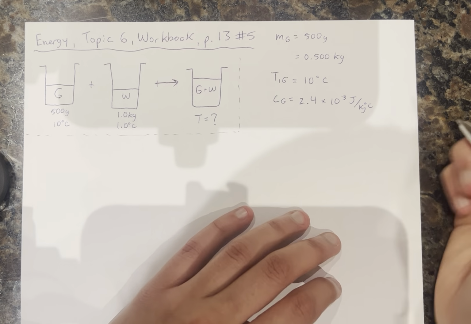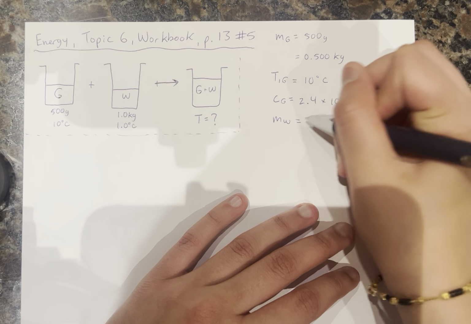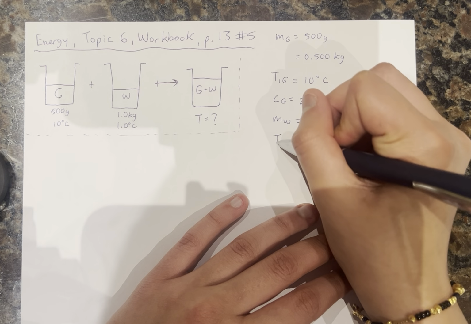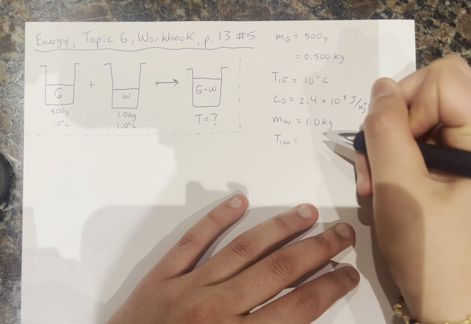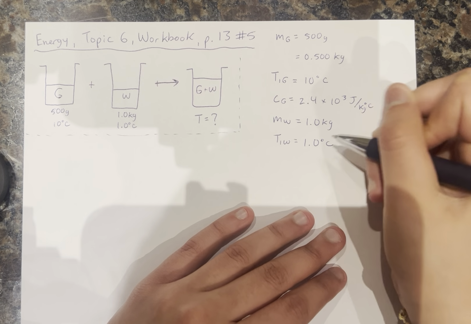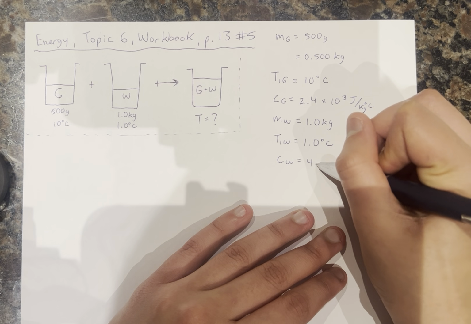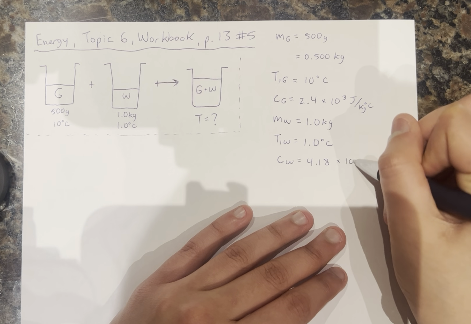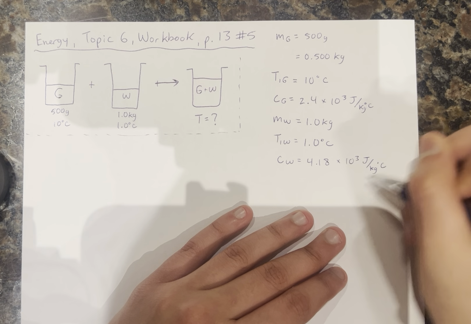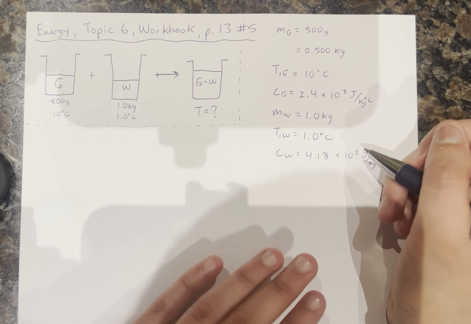Now, we can write down the mass of the water, which is 1.0 kilograms. It tells us the initial temperature of the water, T1W, 1.0 degrees Celsius. And then we need the heat capacity of water, which is 4.18 times 10 to the 3 joules per kilogram degrees Celsius. Again, that value is just taken from the table on the previous page.